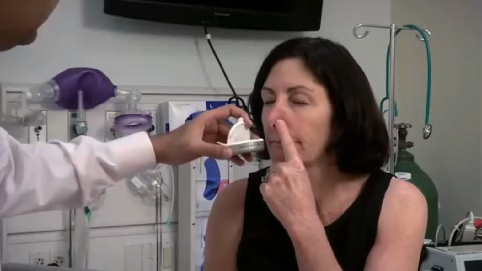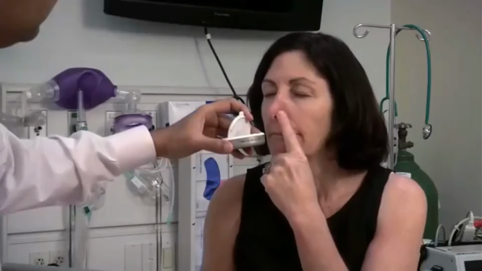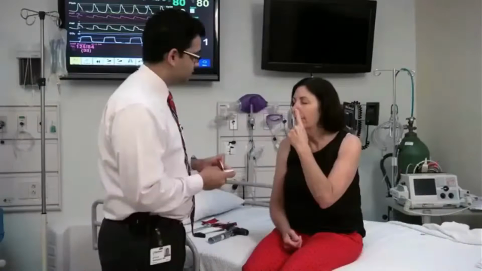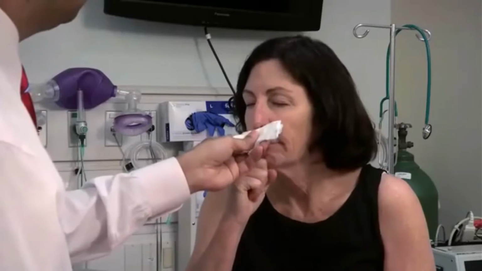To test smell, mediated by cranial nerve 1, have the patient occlude one nostril, close her eyes, and identify a substance that you hold under the open nostril. Test the other side with another substance. Use substances that have clear, distinct odors. Common substances used are coffee, mint, wintergreen, and soap.